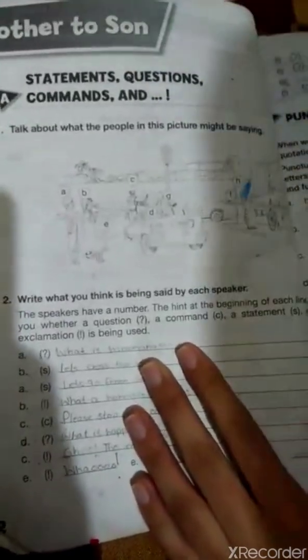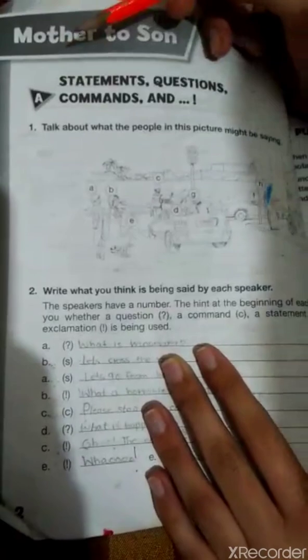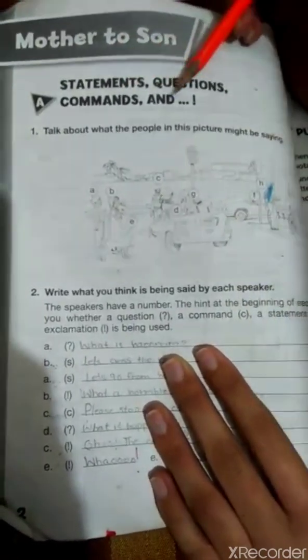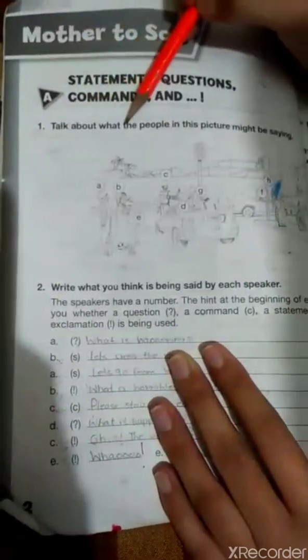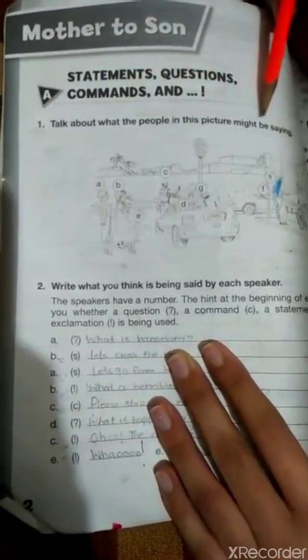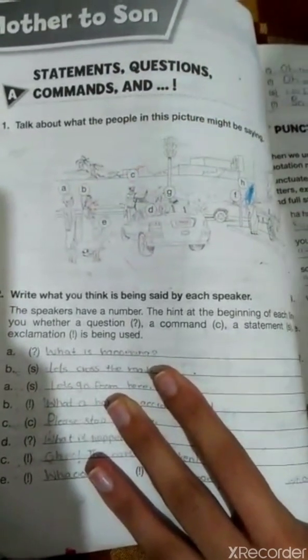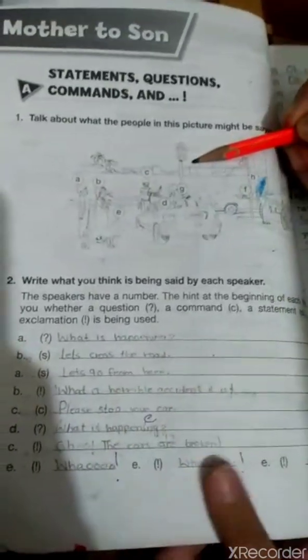Okay, so as you can see, here are some exercises. We have to start with part A. As you can see, they're saying statements, questions, command and exclamation. This is a sign of exclamation. Talk about what the people in this picture might be saying. There is a picture with many figures and they're saying something, so we have to write it down.